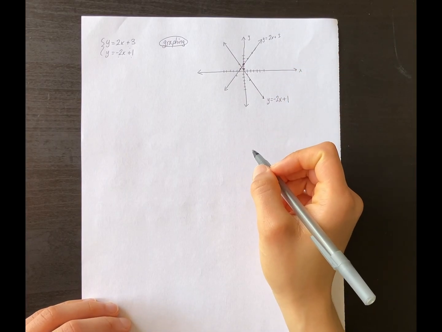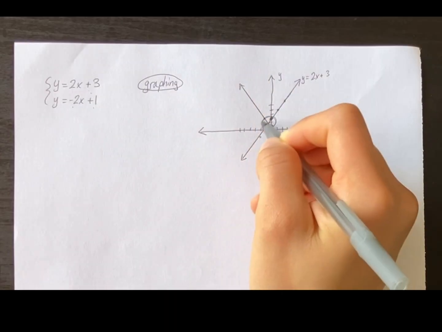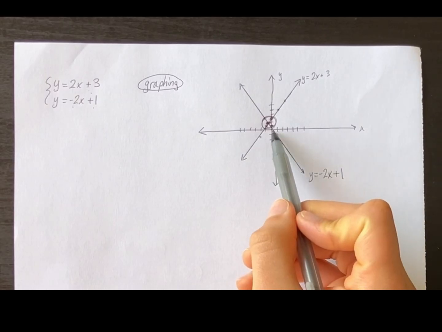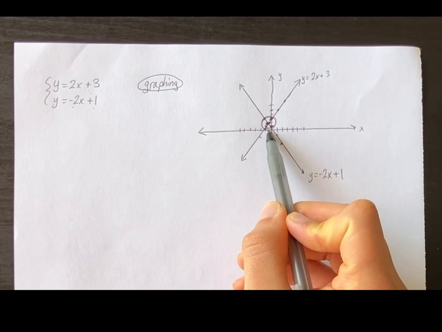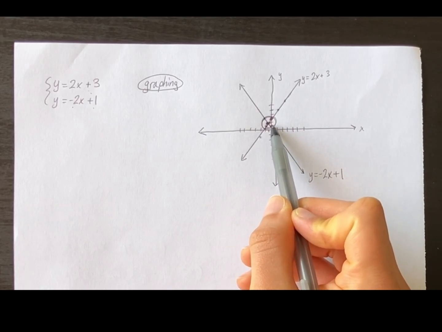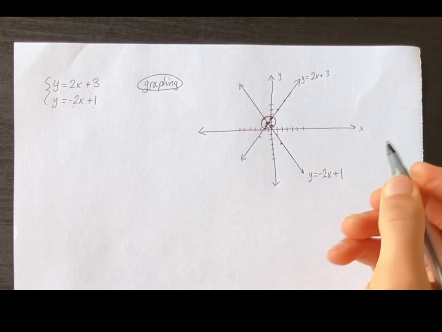So we are looking for the solution, where the two lines cross, which looks to be right about here. Looking at our graph, it looks like that would be at about negative 1/2, and about, if this is 1, then maybe this is about 1.5.